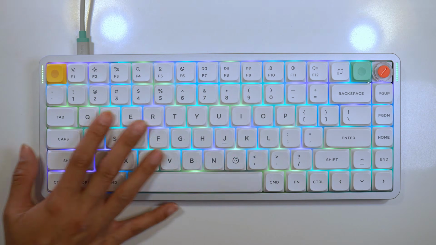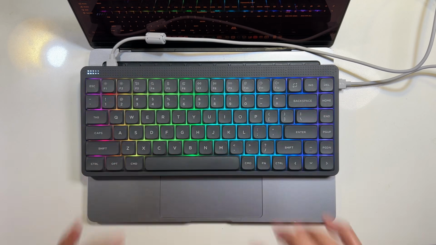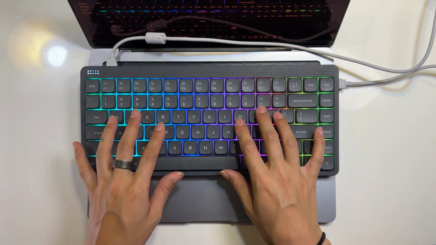All of the macros and all of the settings save into the keyboards. Everything gets stored and saved in the keyboard. So the next time that you go on Nuphy.io, you can see all your settings.